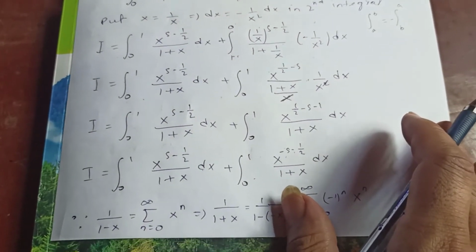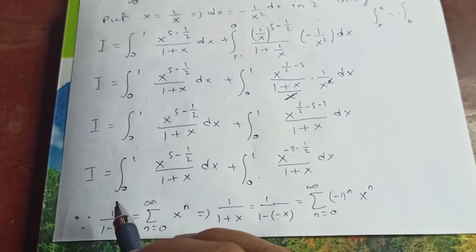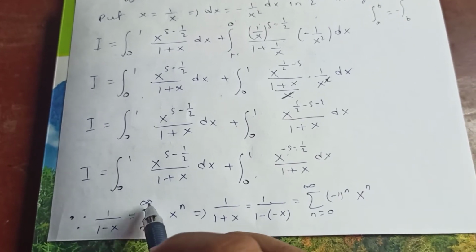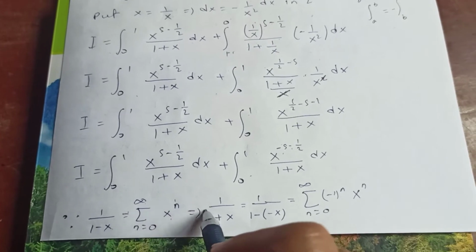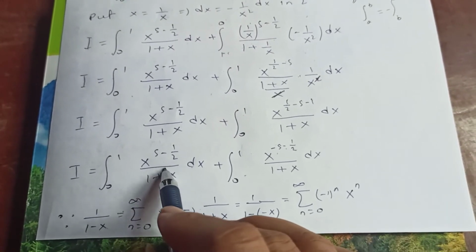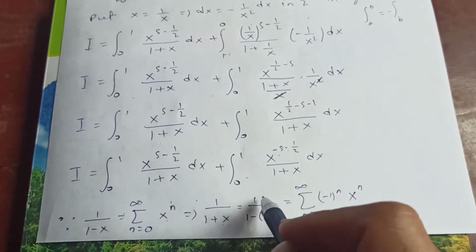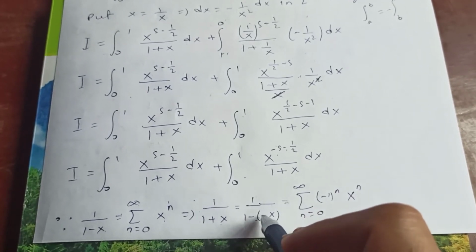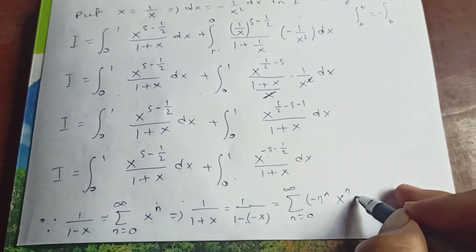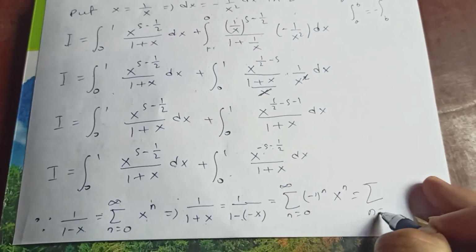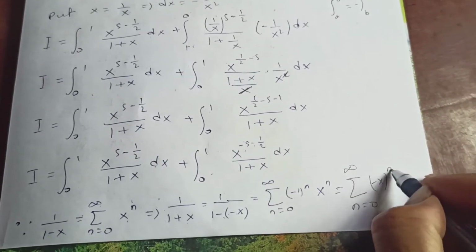Now we are going to use the geometric progression. We know that 1 over 1 minus x is nothing but the sum from n equal 0 to infinity of x^n. So I'm trying to find this 1 plus x. 1 over 1 plus x is nothing but 1 over 1 minus negative x, which will be the sum from n equal 0 to infinity of (-1)^n.